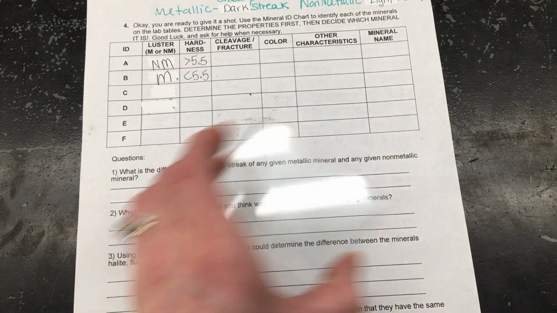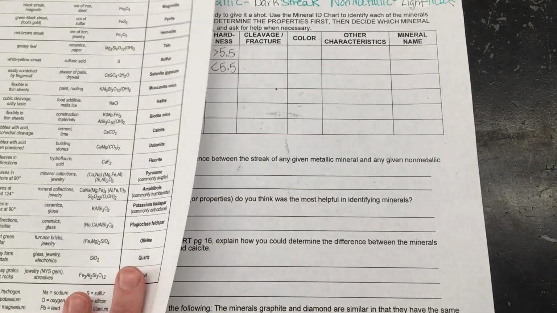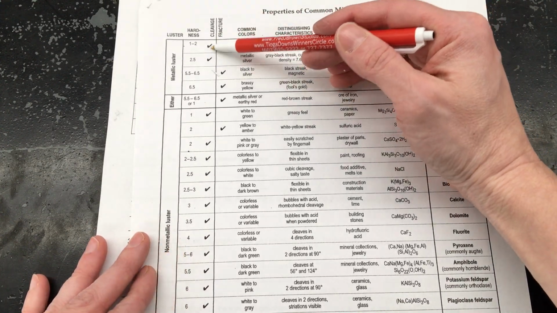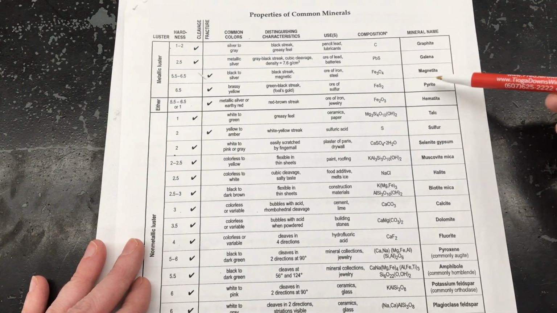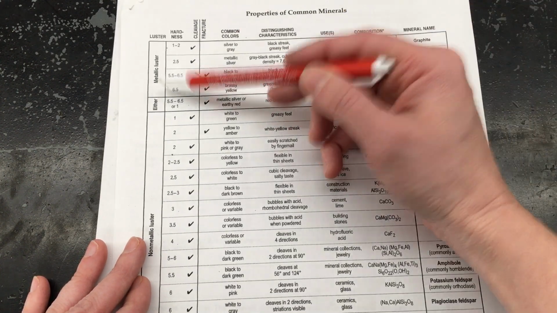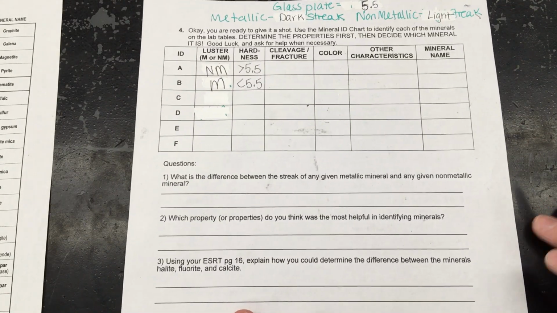Okay. Next feature is called cleavage and fracture. This is how the mineral breaks. So you can see on a reference table, you either have a check mark on the cleavage side or a check mark on the fracture side. You can see magnetite and pyrite have fracture, graphite and galena show cleavage. So how do you tell the difference between that?